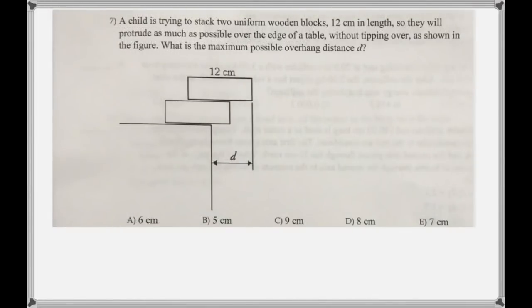In the seventh one, a child is trying to stack two uniform wooden blocks, both 12 centimeters in length, so they will protrude as much as possible over the edge of a table without tipping over. What is the maximum possible overhang distance D? This is really simple one, because you got to know that the brick on top, if it should not topple over or tip over, then its center of mass should be positioned in such a way that the vertical line drawn through it should lie inside the base.